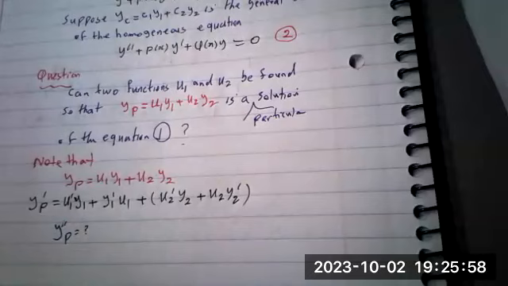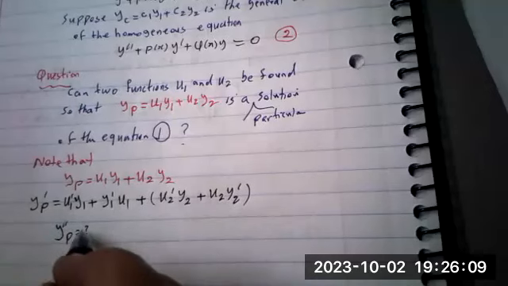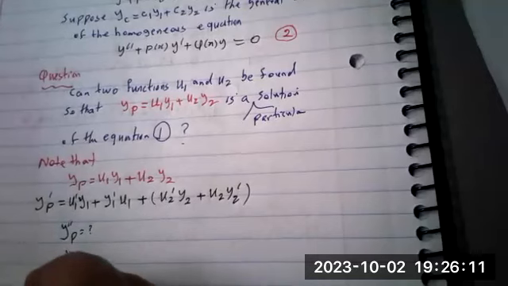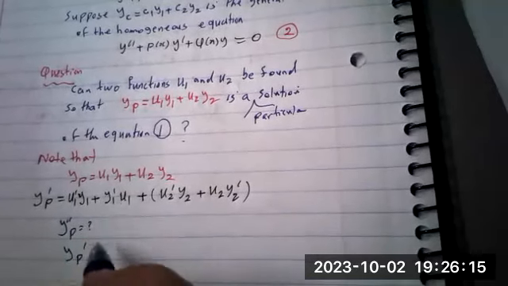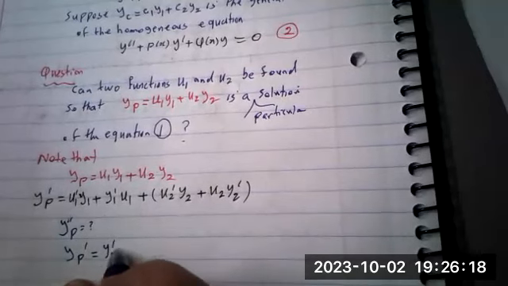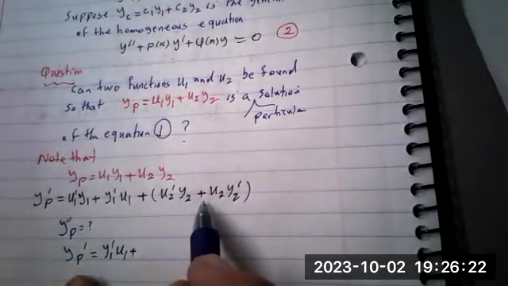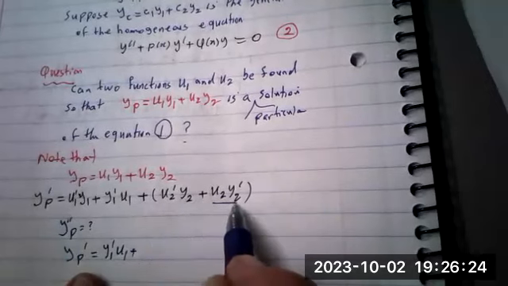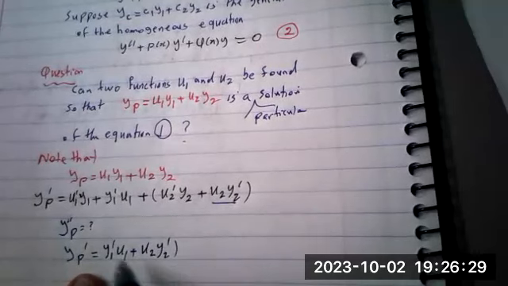So what we have to do is a modification of this formula. I'm going to put these primes of U1 and U2 together first. I rewrite this one as: I keep the Y1 prime U1 here, and I keep U2 Y2 prime.